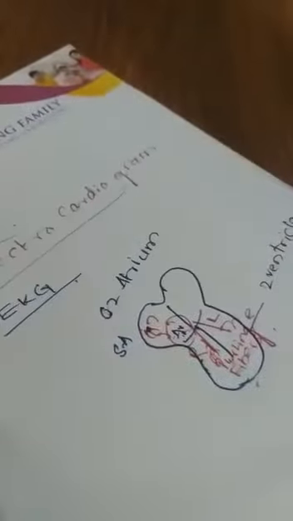Now, this electrical activity is recorded by the ECG machine on the ECG paper, which we all read and interpret to understand the different physiological and pathological activities of the heart.